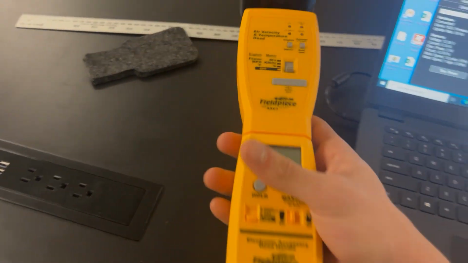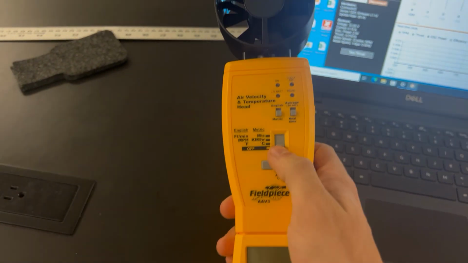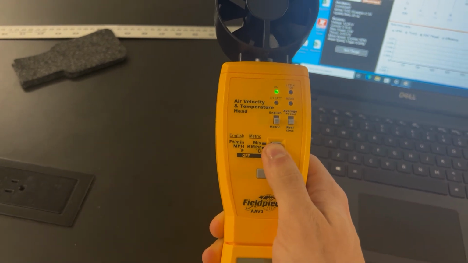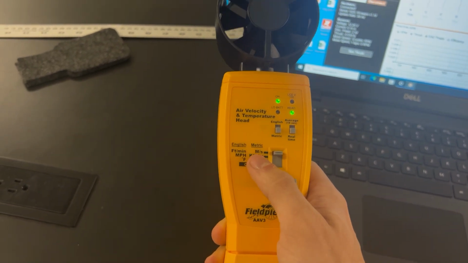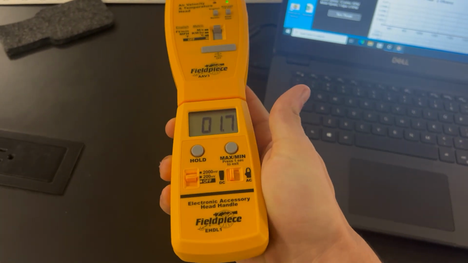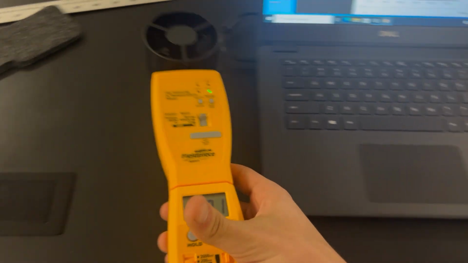Lastly, before we actually run it, we want to go ahead and get this little guy set up. So we're going to have it in metric, real time. Turn that all the way up to meters per second. We're going to be trying to measure air speed. Turn this up 1 for 200 millivolts. And that's ready to go.